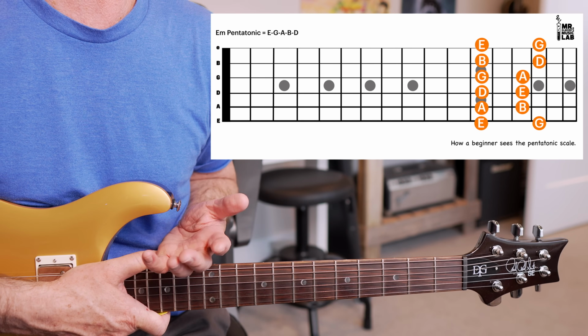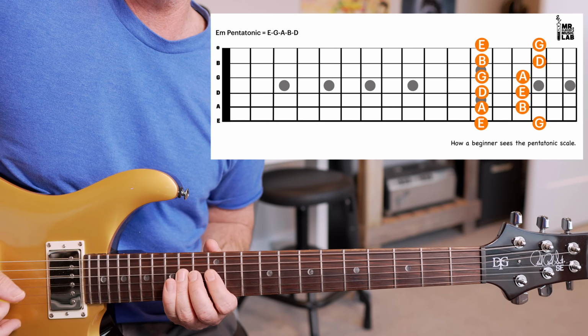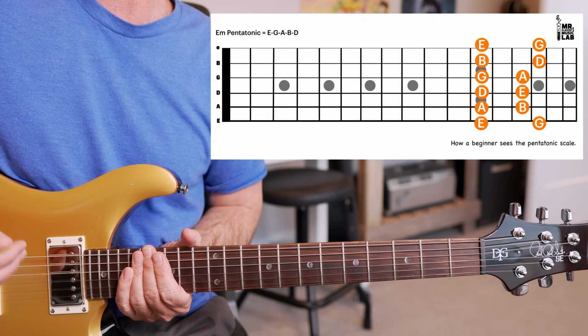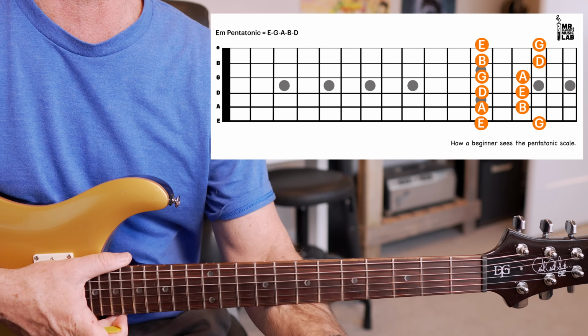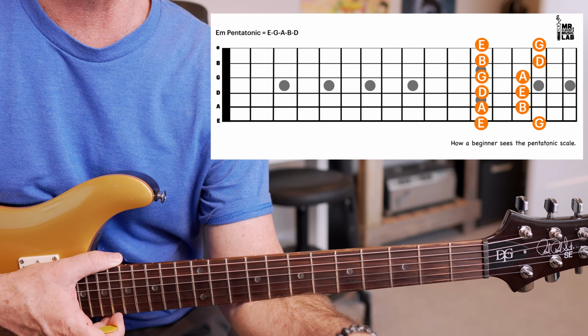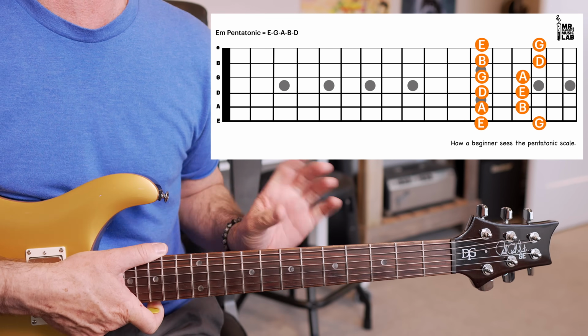Why is that the default first position we're always taught? I was taught that scale position 30 years ago. That was the very first scale I was shown. And of course it's useful, but we hit plateaus because we're not shown everything that's inside of everything, and that's what I'm aiming to do here.